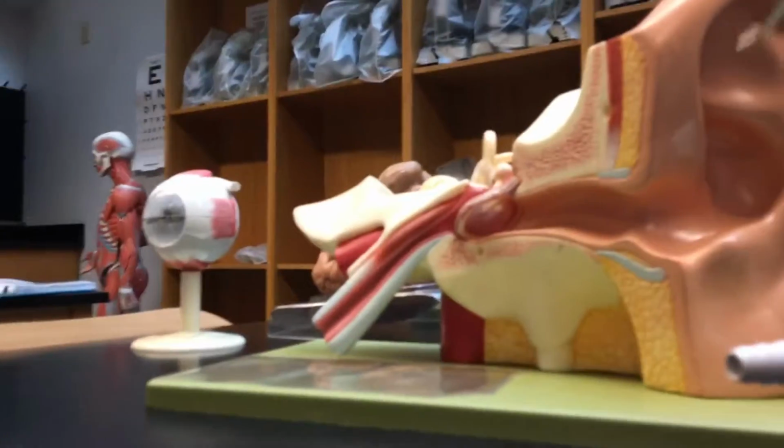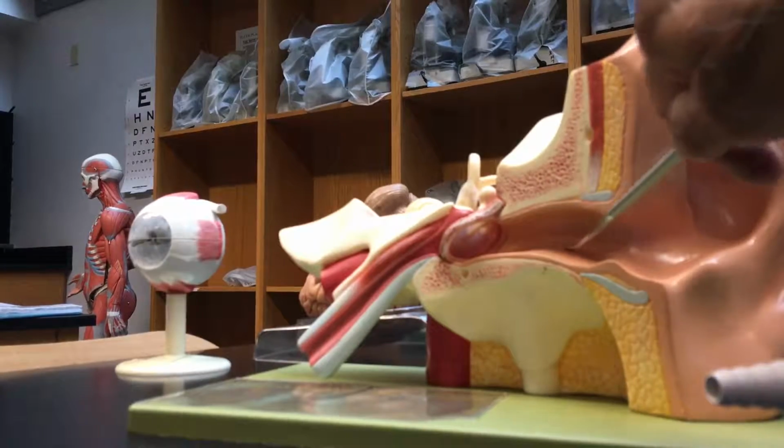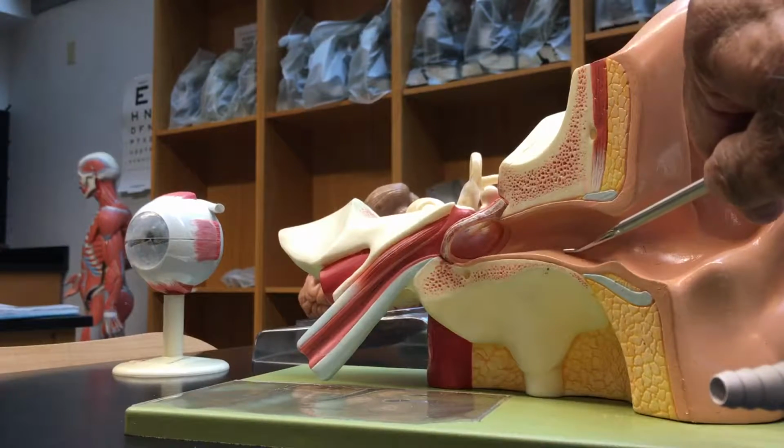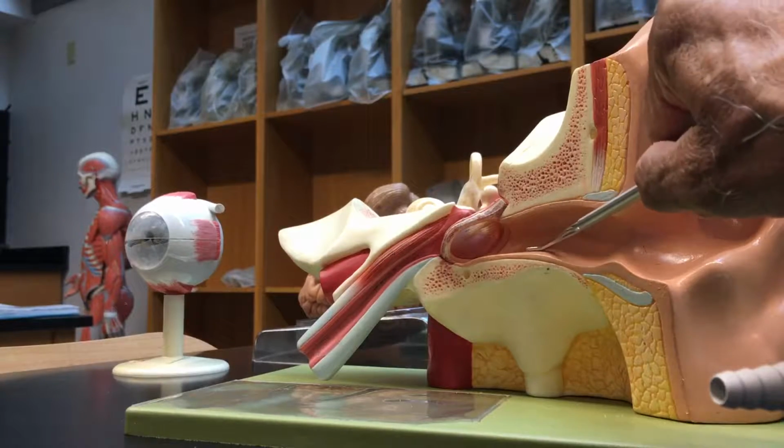Look here, this is the external auditory meatus, or ear canal. This is the region.